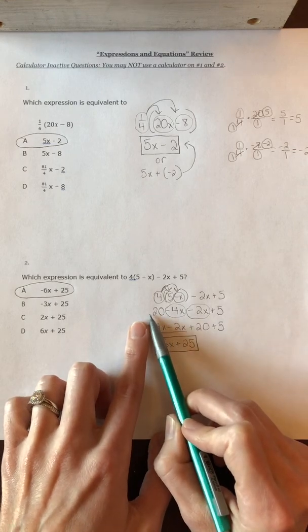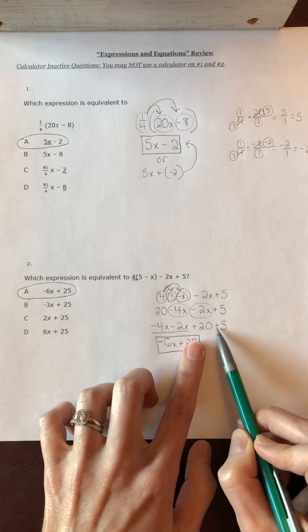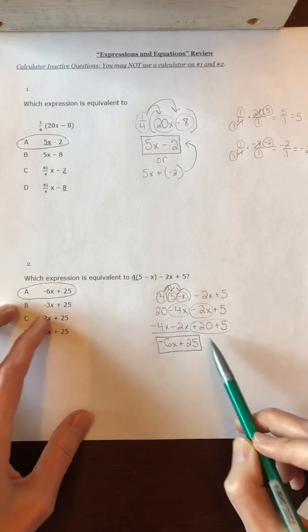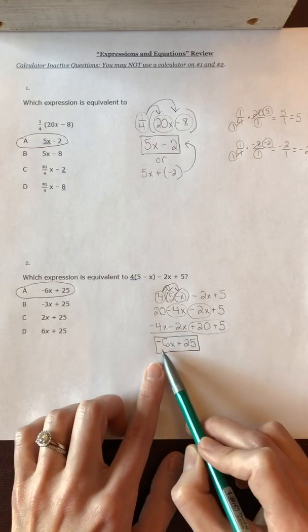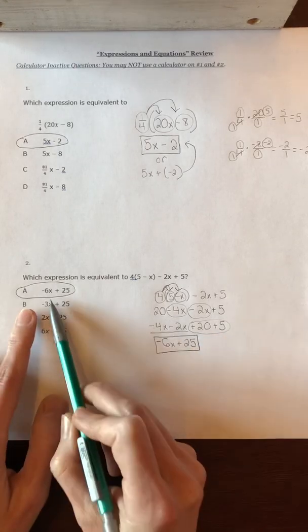And then because there's no sign in front of this 20, it's understood to be a positive. So then plus 20 and plus 5, and then we kind of treat that as its own separate problem. So -4x minus 2x gives us -6x, and then 20 plus 5 is 25. So the correct answer there was A.